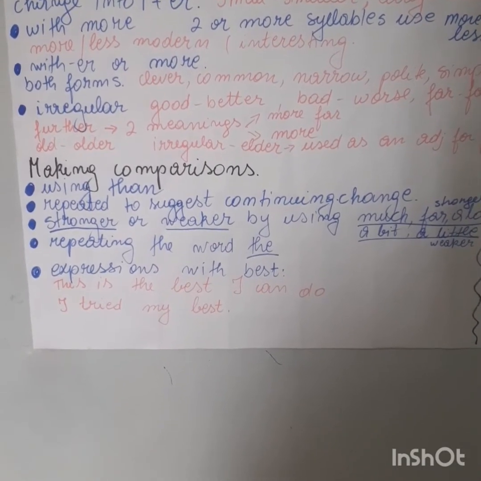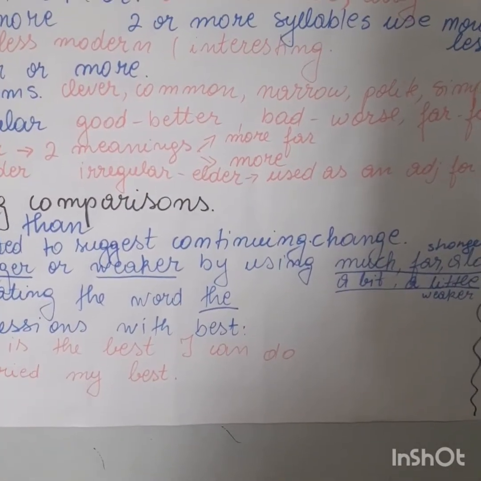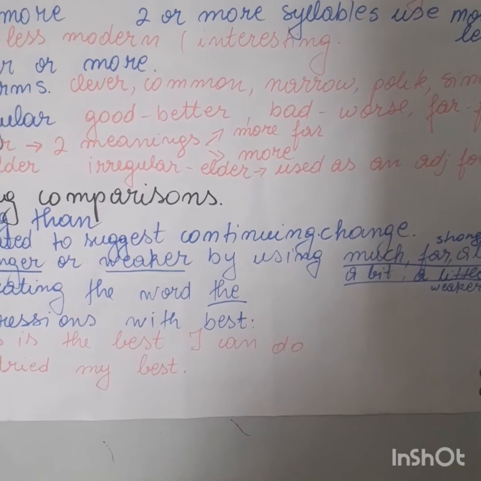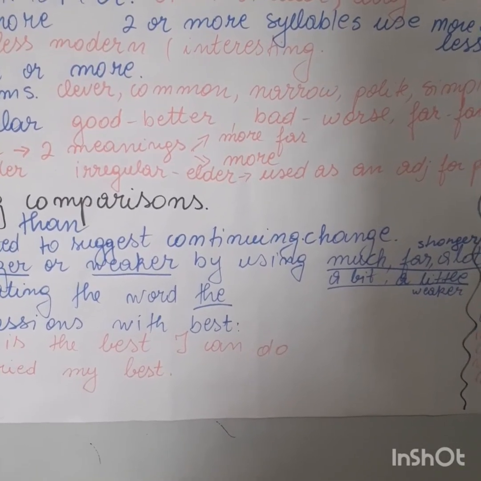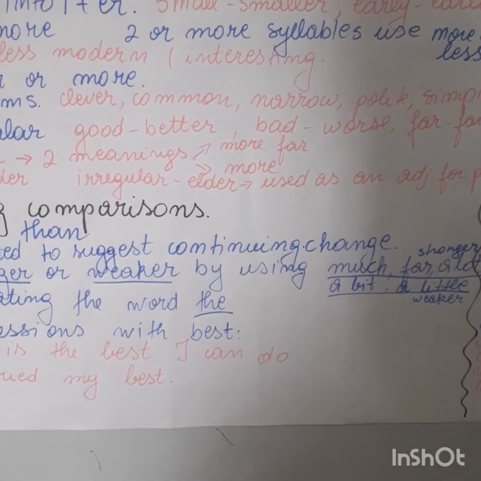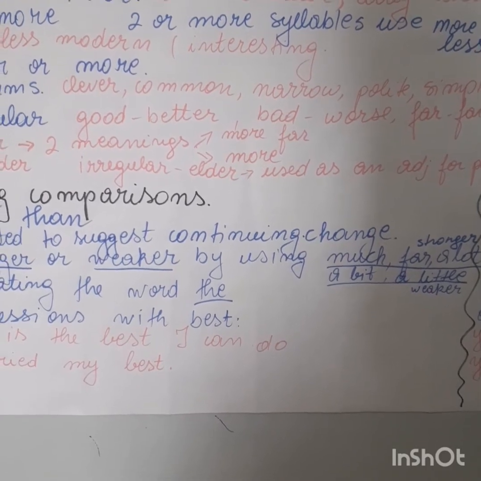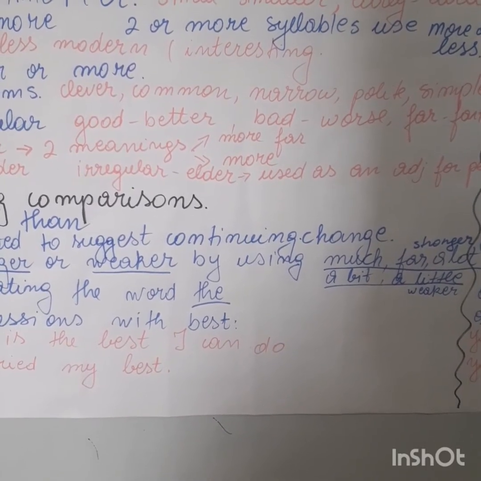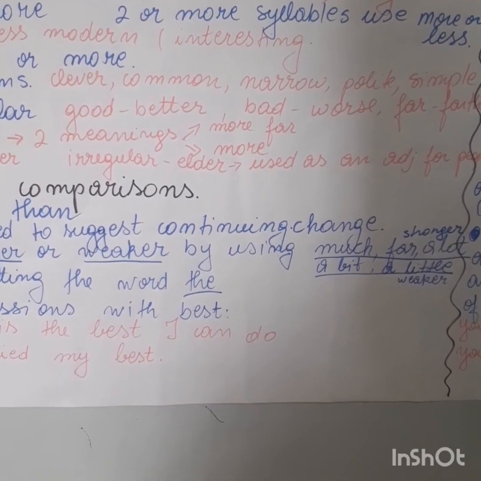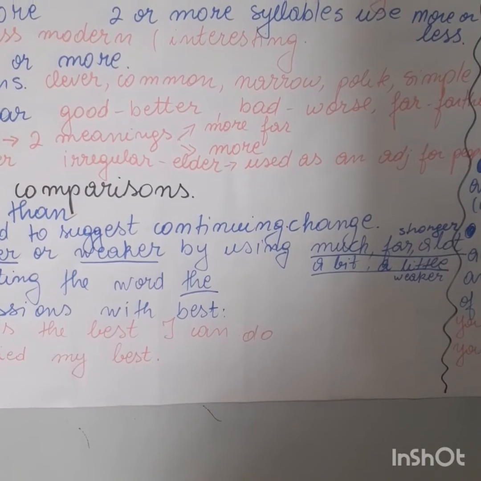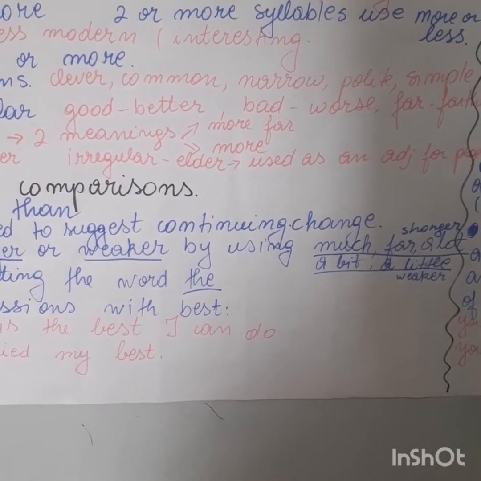Irregular comparatives. Irregular comparatives are good, better, bad, worse, far, farther, further. Note that further has two meanings, a normal meaning of more far and another meaning of just more. How much further do we have to go? Here it means more far. I can't really advise you any further. Here it means more.